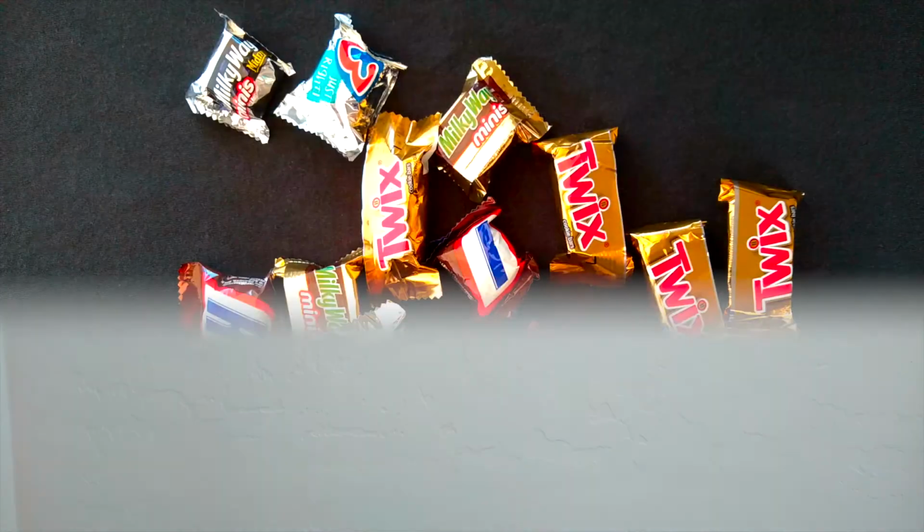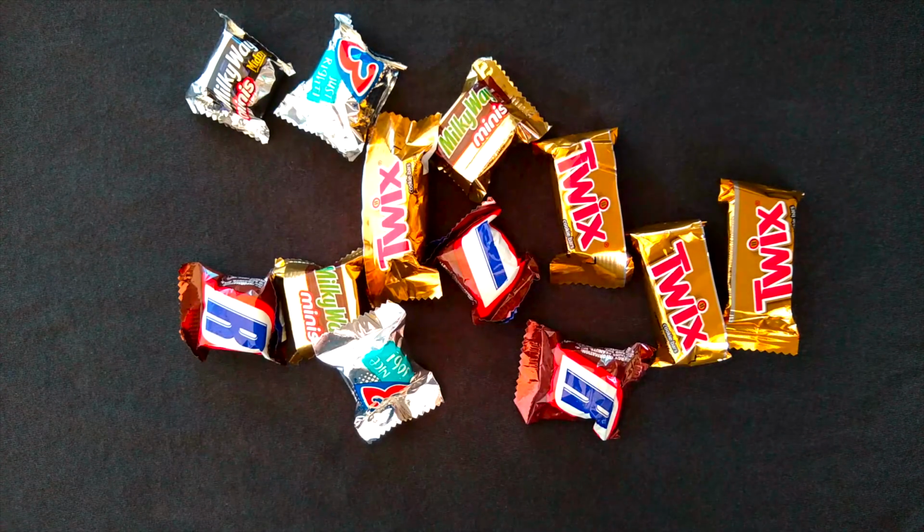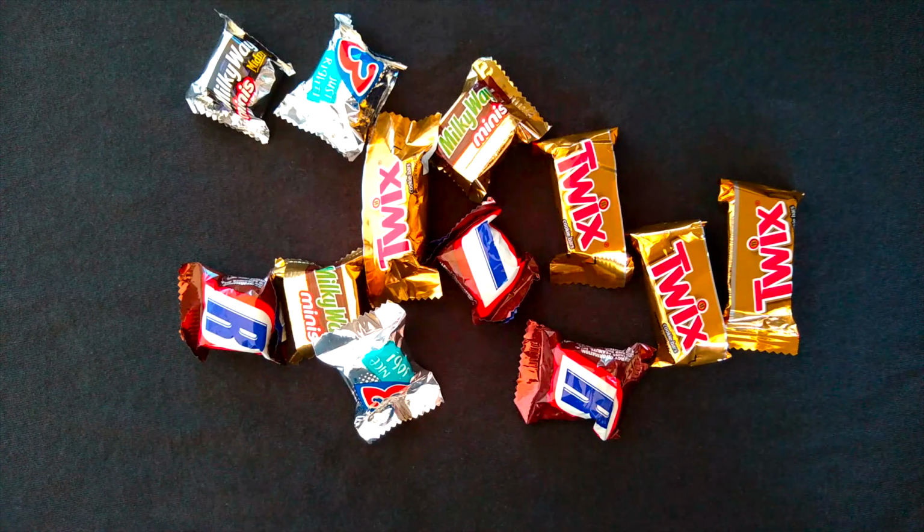Now I'm wondering if you could help me with something. I have 12 pieces of candy that I would love to share equally among 3 of my close friends. Let's take a closer look. Here are the 12 pieces of candy that I hope to share with my 3 friends.